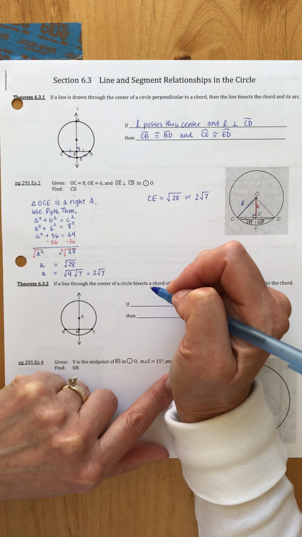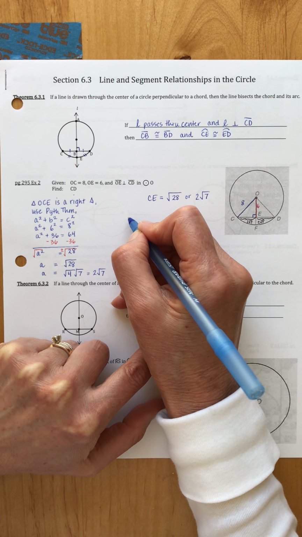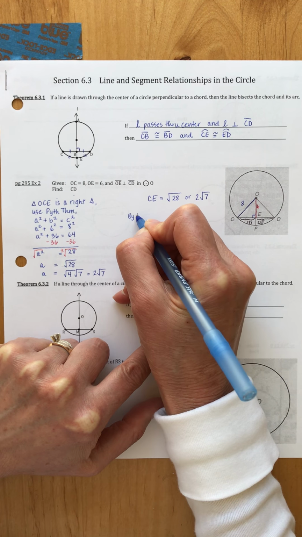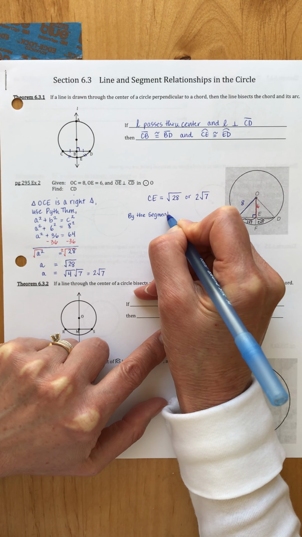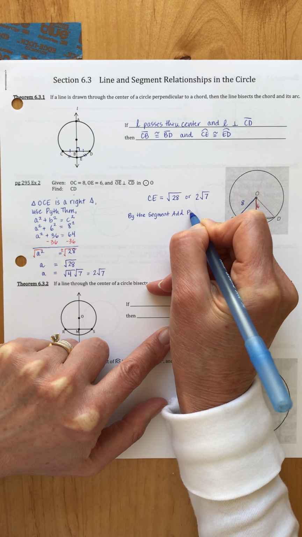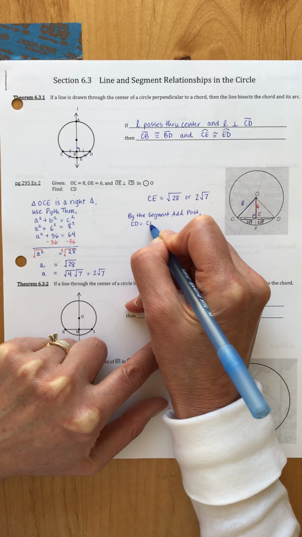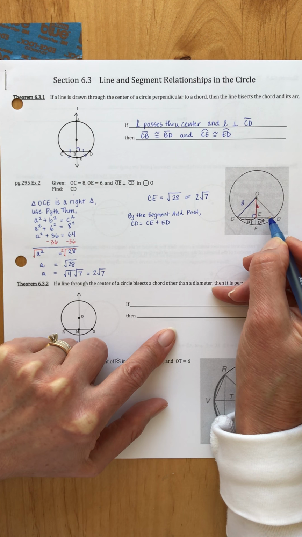So we know that CD, so we're going to start by saying by the segment addition postulate, we can say that CD is equal to CE plus ED. Add those two pieces together.